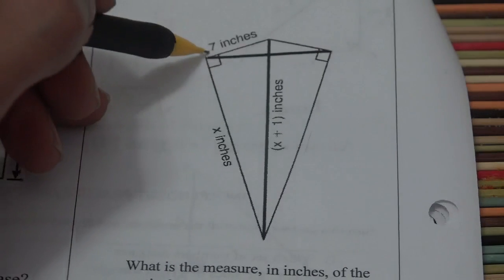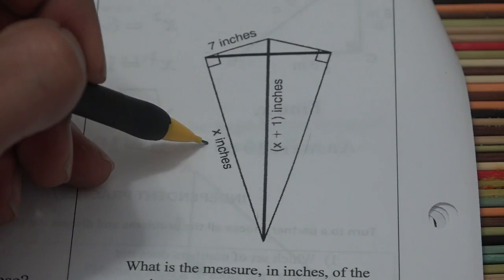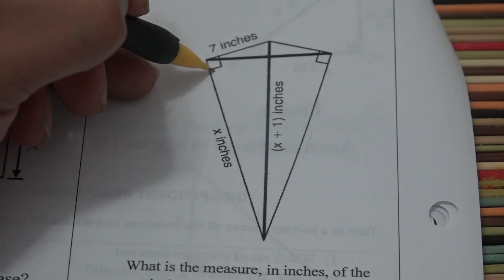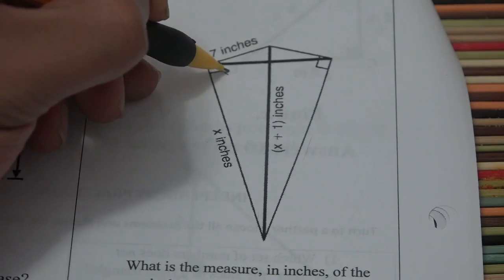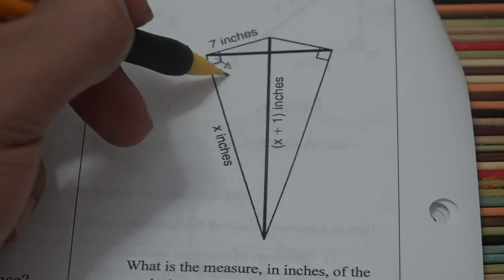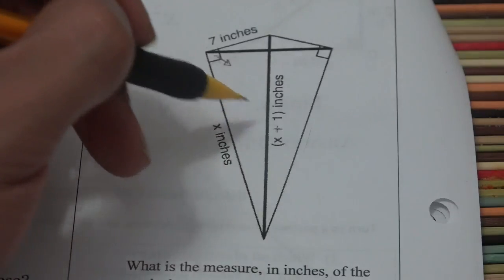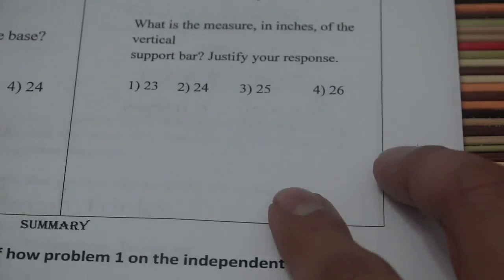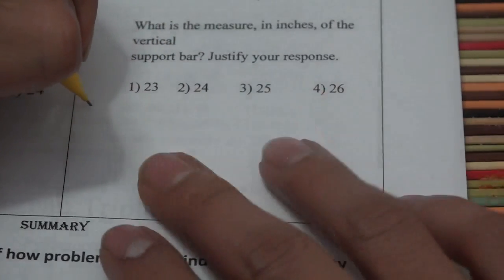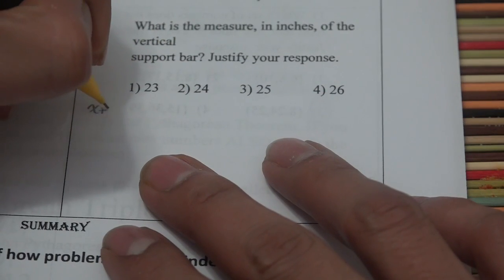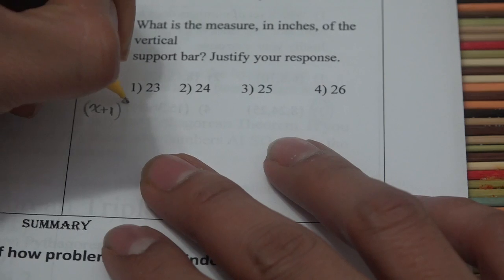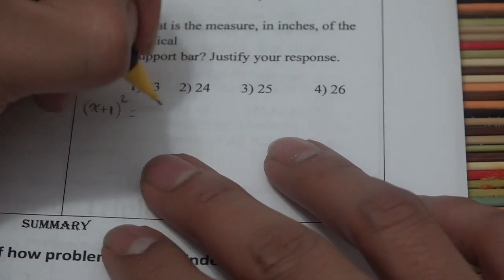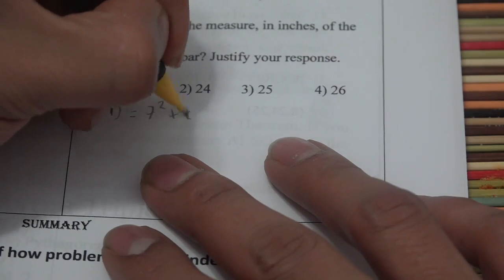Okay, so we got 7 inches, we got x inches, and since the hypotenuse is opposite the right angle, it points at the hypotenuse, so I know which one is the hypotenuse: x plus 1. So that's exactly what I'm going to write. The hypotenuse, (x plus 1) squared, is equal to 7 squared plus x squared.